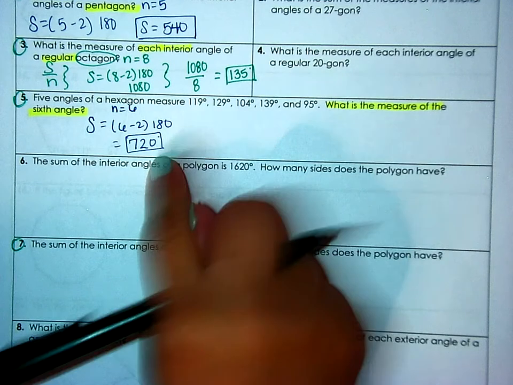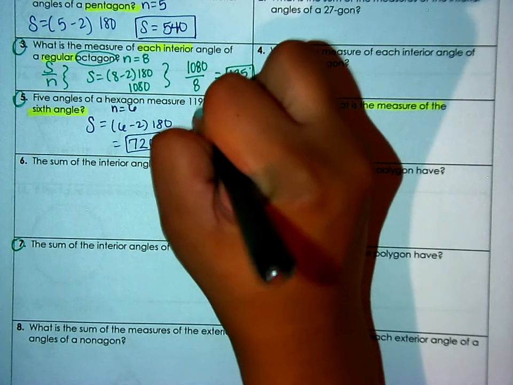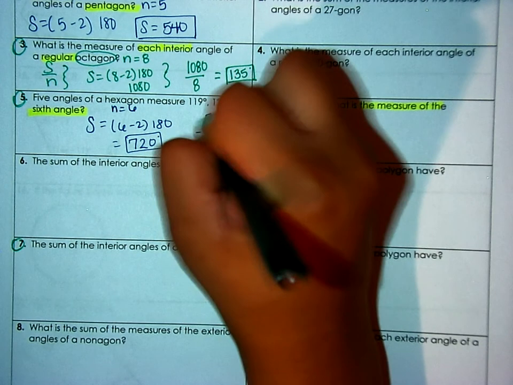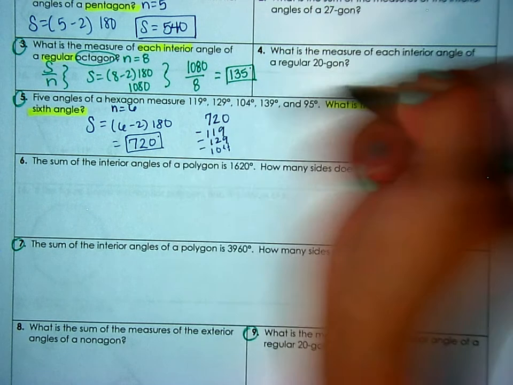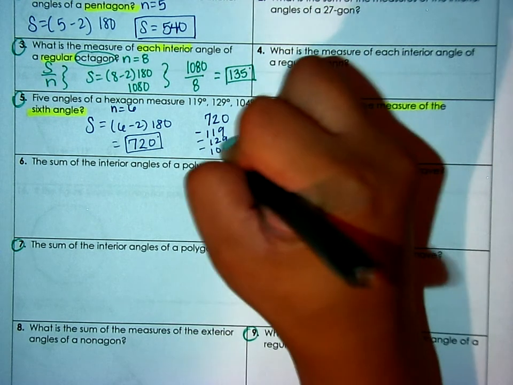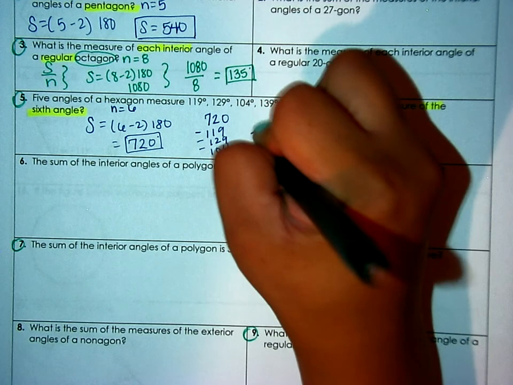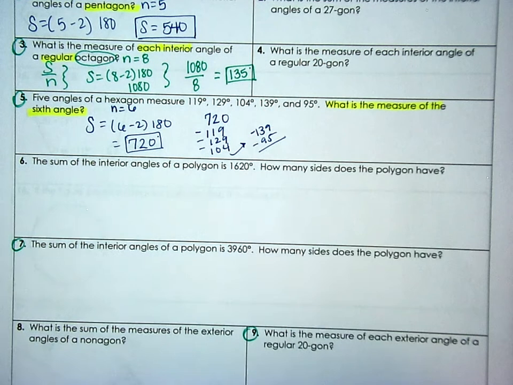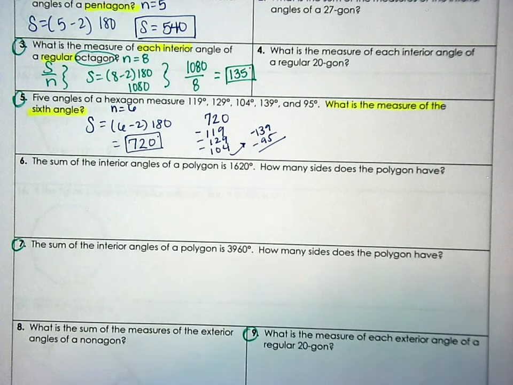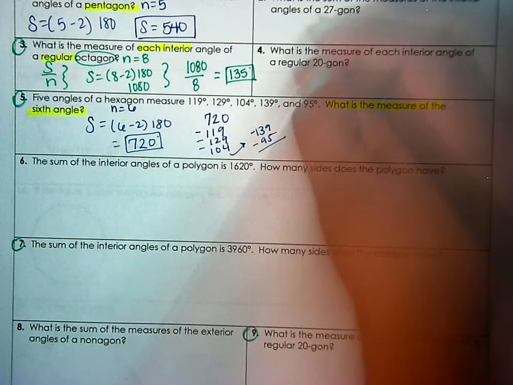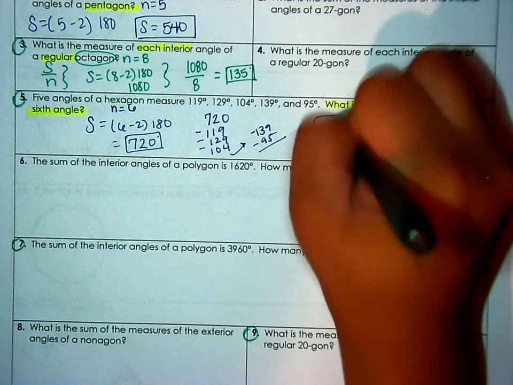I have all of the angles except for one, so all I'm going to do now is 720 minus 119 minus 129 minus 104, and then I keep going, minus 139 minus 95. Okay, you could just add them all together and then subtract. I'm just going to put them all into the calculator and subtract. Once I subtract them all out, my answer is 134 degrees. That's the angle that was missing. That's it.